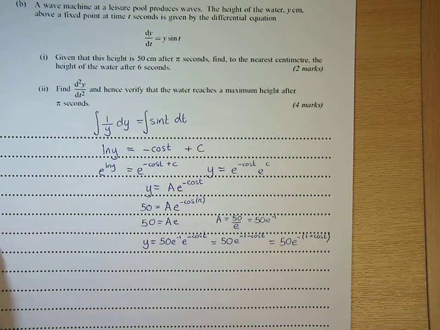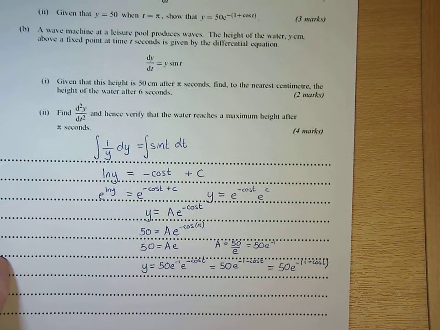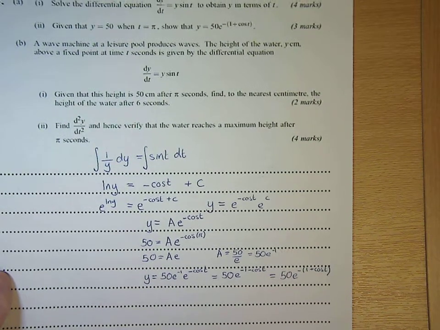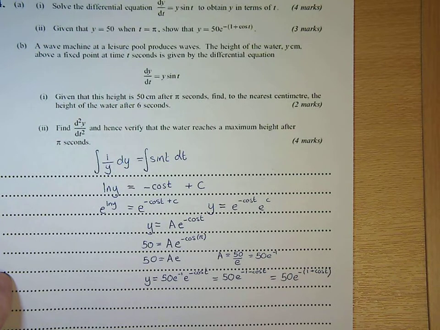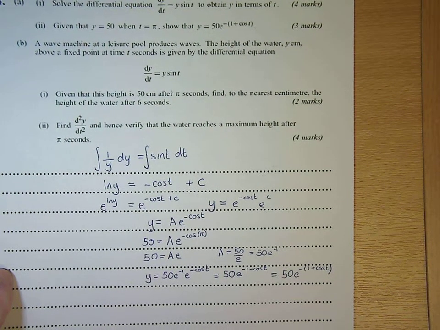Okay. In part I, it says that we've got the height is 50 centimetres after pi seconds. Find the height after 6 seconds.